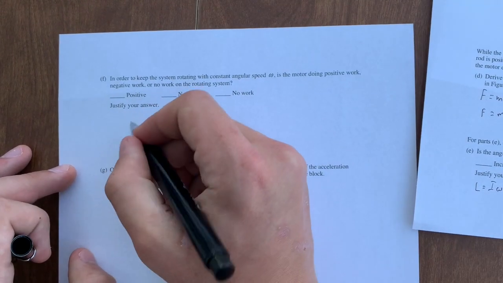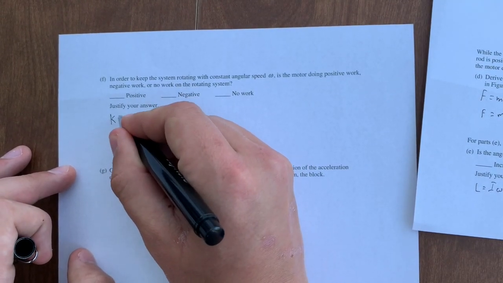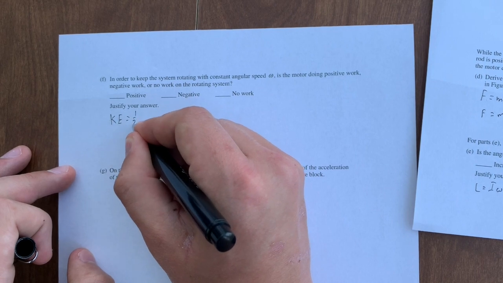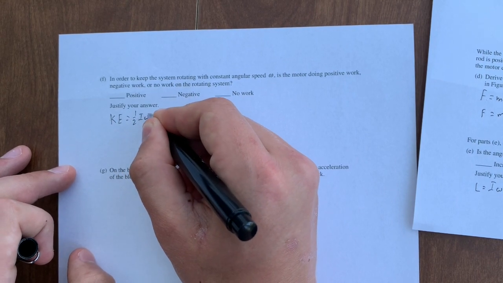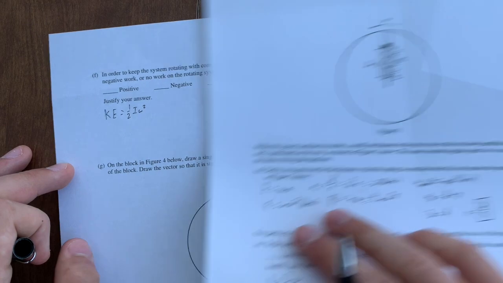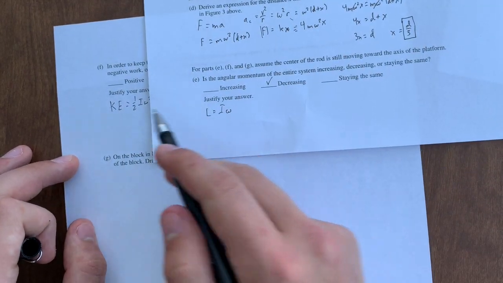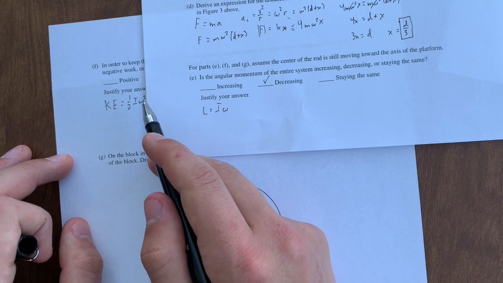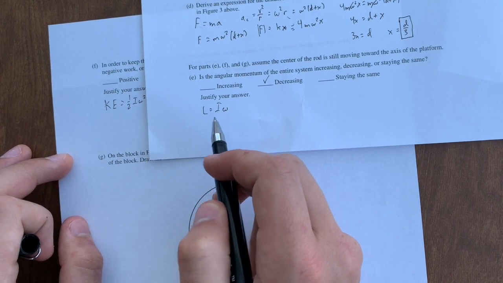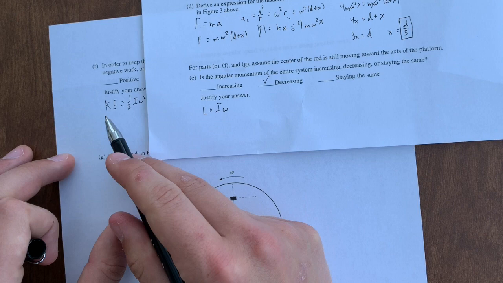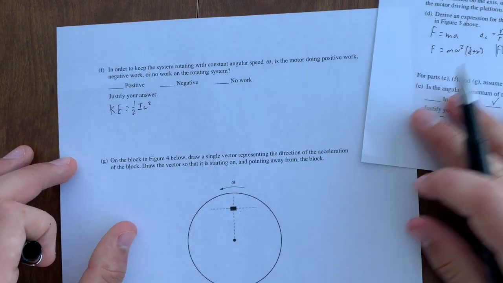That's given by the formula KE equals 1/2 I omega squared. So this is for the same reasons as on this problem. Omega is constant, so this stays the same. I is decreasing, so this decreases, meaning rotational kinetic energy must decrease.